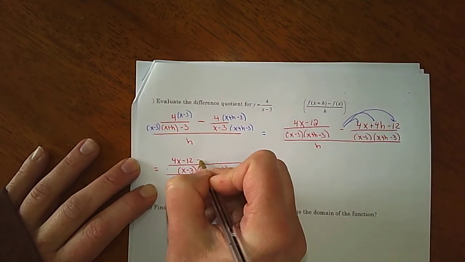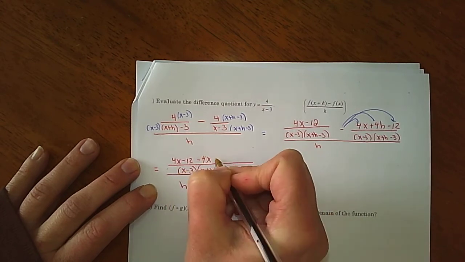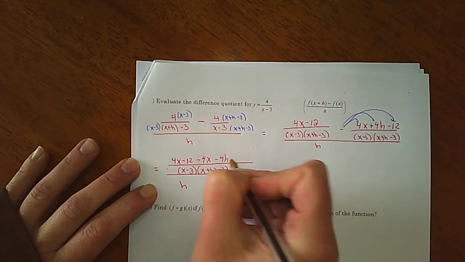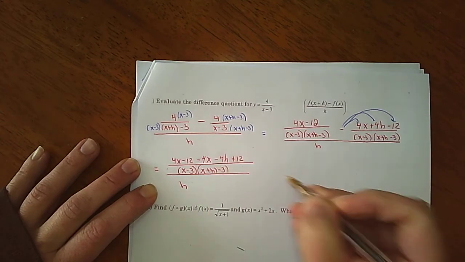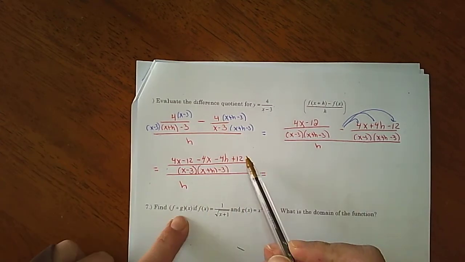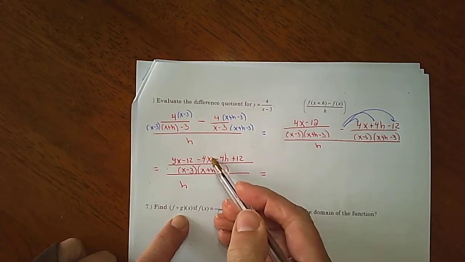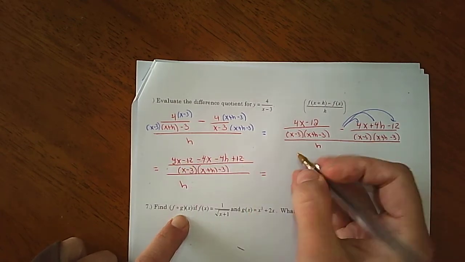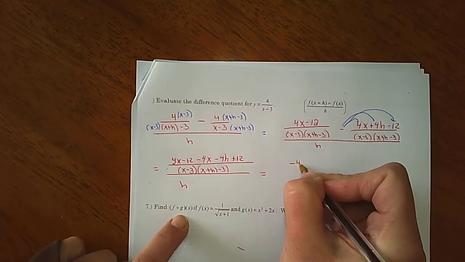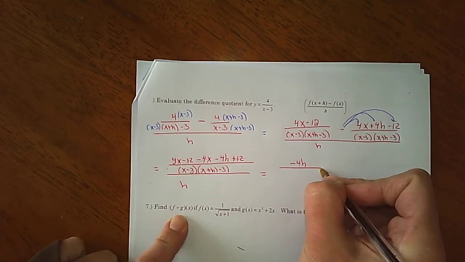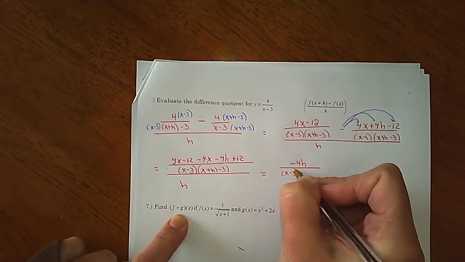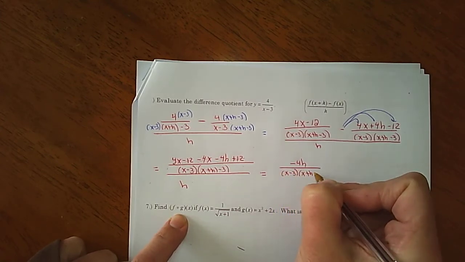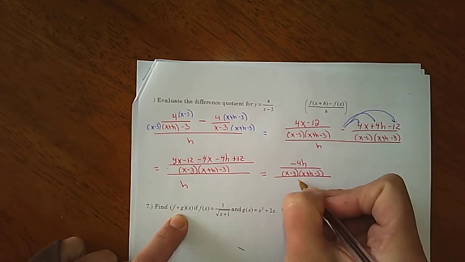So that makes negative 4x minus 4h plus 12. And you know you did it right as certain things start to go away. You notice the 4x's are gone, the 12's will go. So I end up with negative 4h all over x minus 3, x plus h minus 3, all over h.